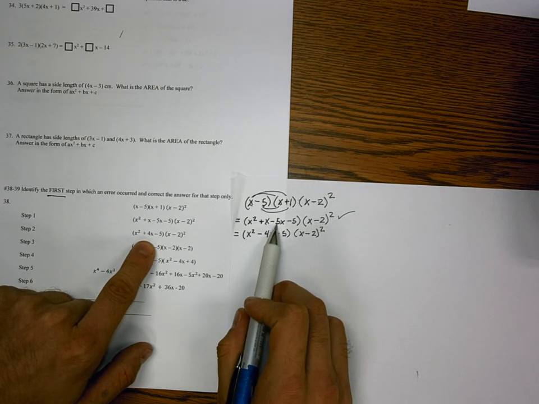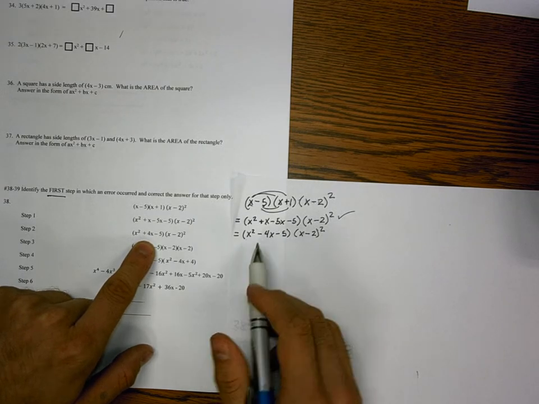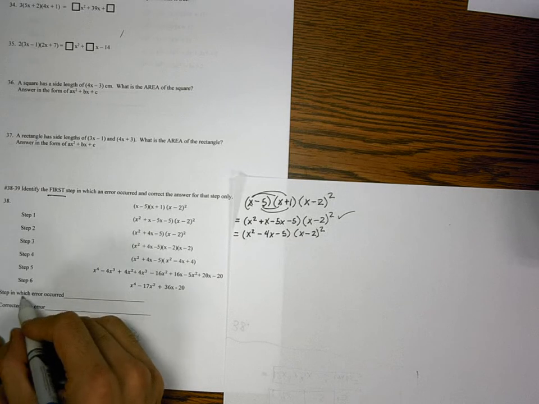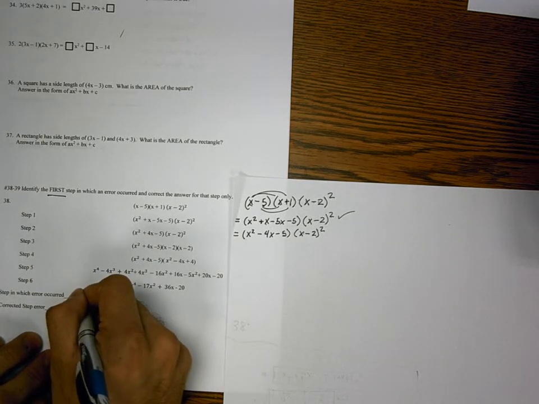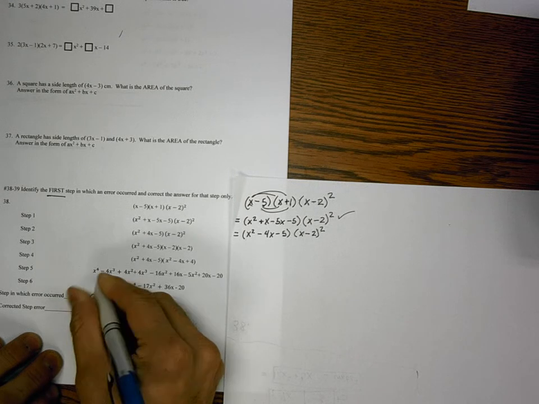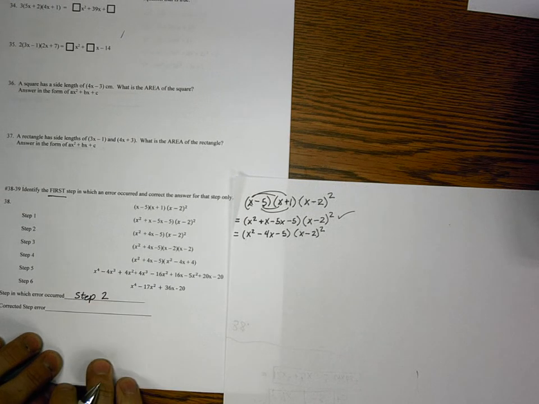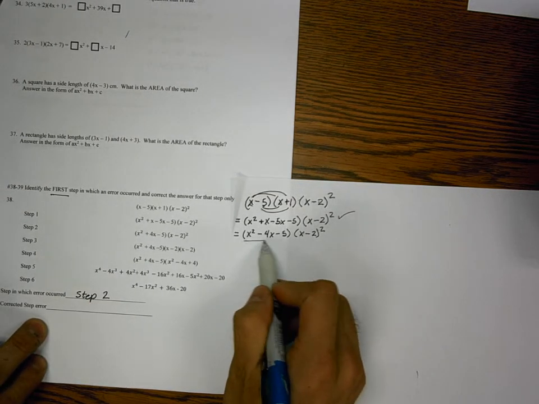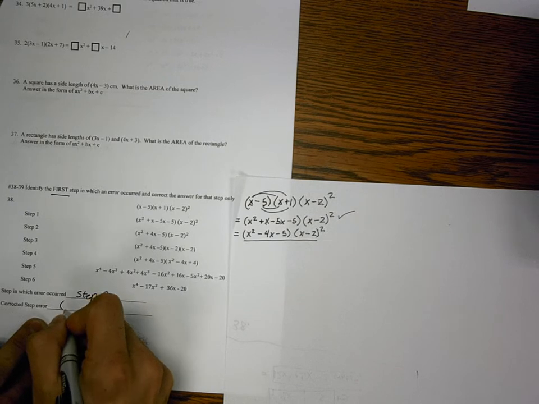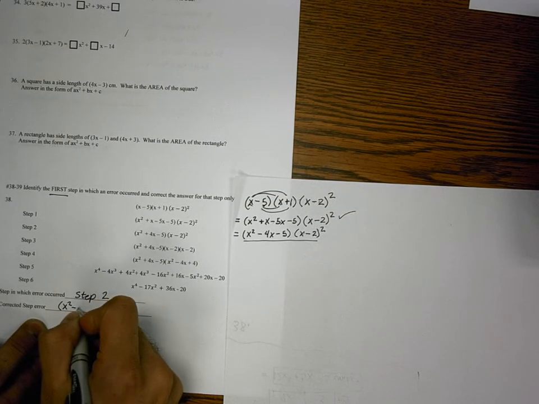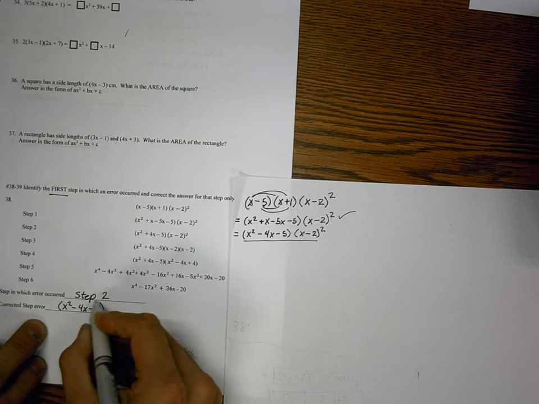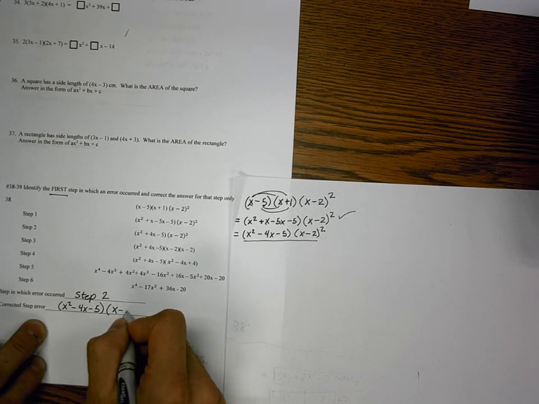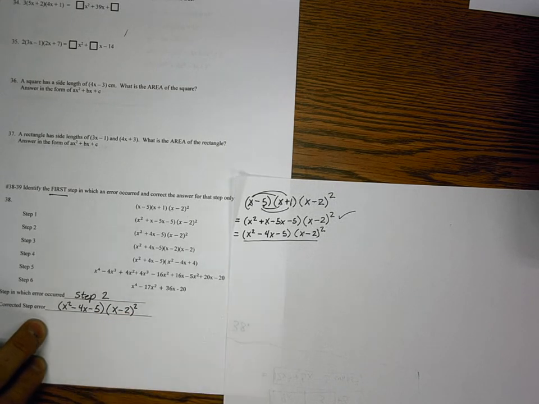So at which step did the error occur? That was step 2. And then our correction of the step is right here. So we should have had x squared minus 4x minus 5 times x minus 2 squared. And after that, we don't need to worry, because this is all that they asked for.